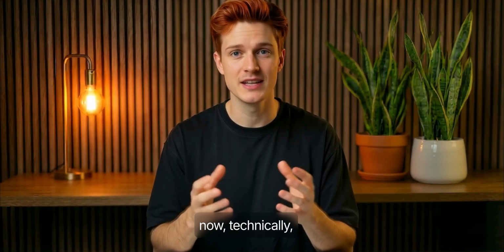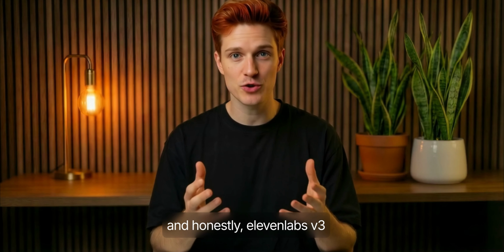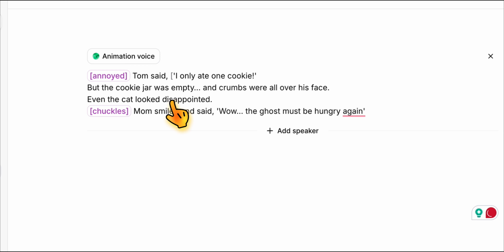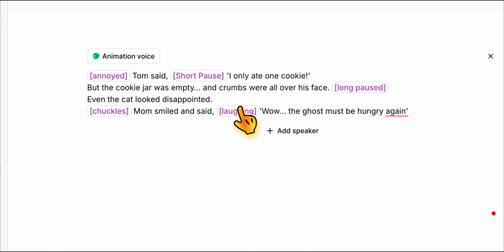Now, technically, you can manually add audio tags to your script to guide the emotion. And honestly, Elevenlabs V3 responds to them really well. But here's the problem. If your script is long, doing this manually becomes insanely time-consuming. We're talking dozens and dozens of tags, carefully placed for every emotional beat in the script.